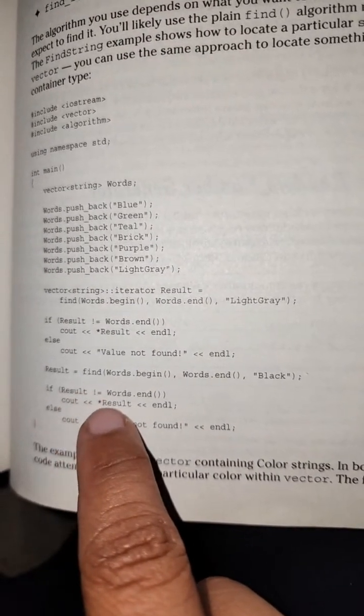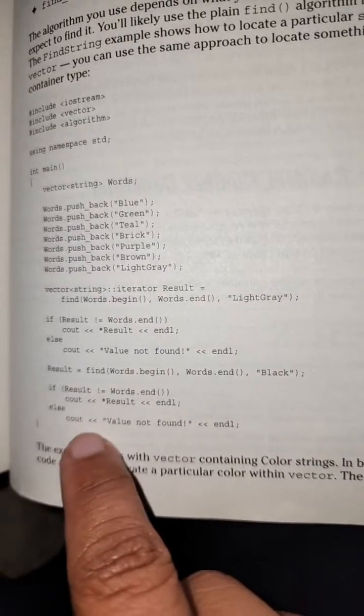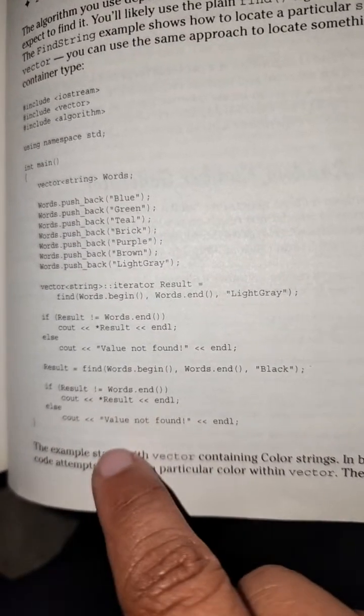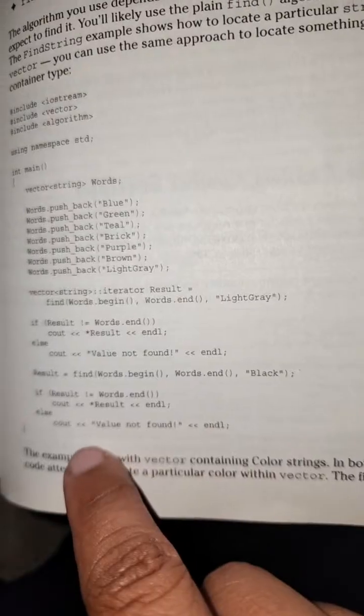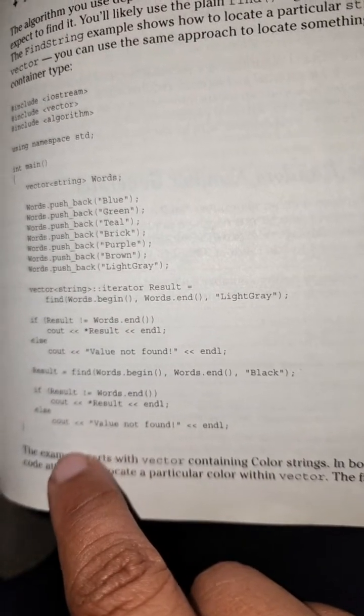If result, cycle words at end, see out result in line, else see out value not found in line. The example starts with a vector containing color strings. In both cases, the code attempts to locate a particular color within the vector. The first time, the code is successful. I'm going to finish this section, and then that will do it.